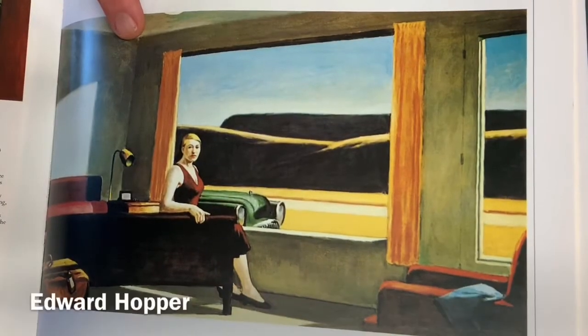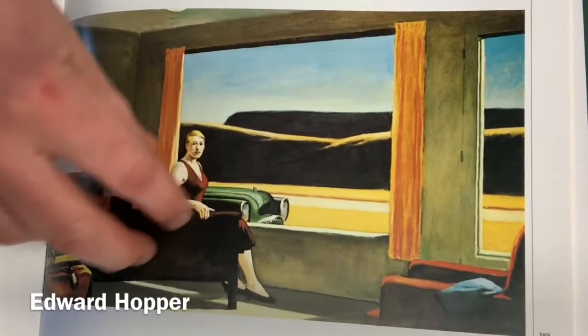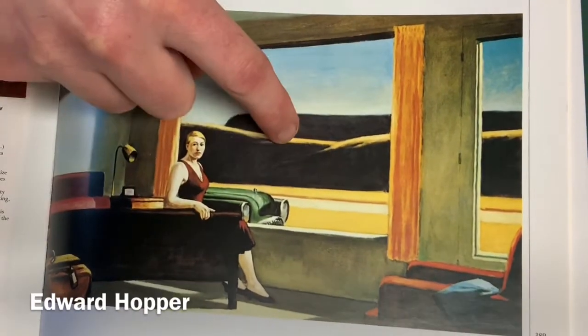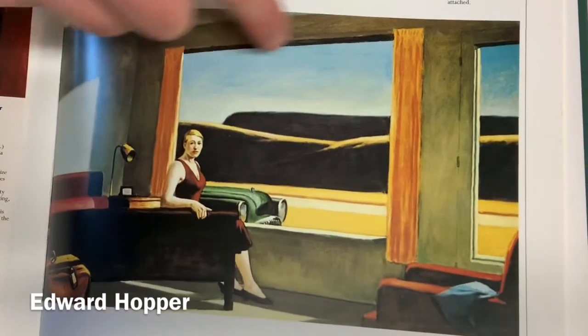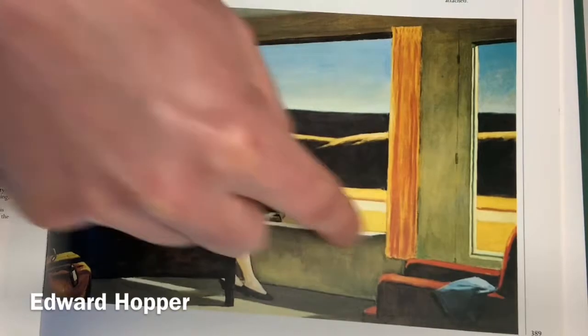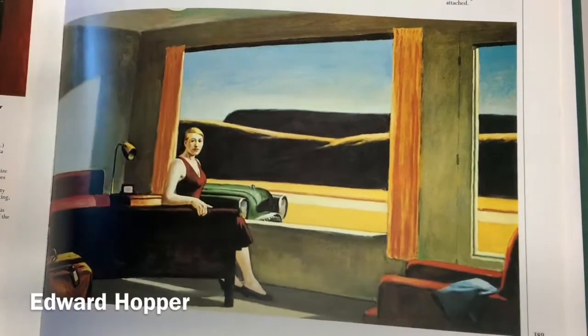In this painting by Edward Hopper, you'll see that he put his focal point kind of down here in the corner. It's not right in the center, it's not right in the corner, it's just kind of off to the side just a little bit. So all these little areas right here are really good places for focal points, and he decided to put his kind of down here in the corner.